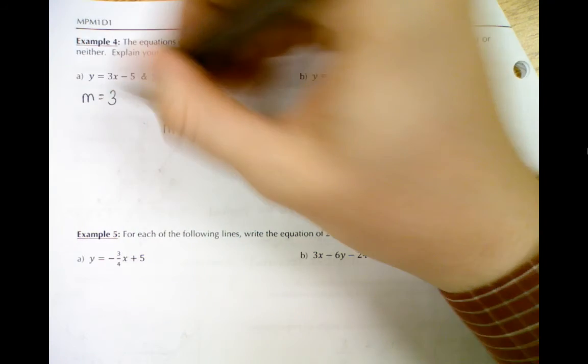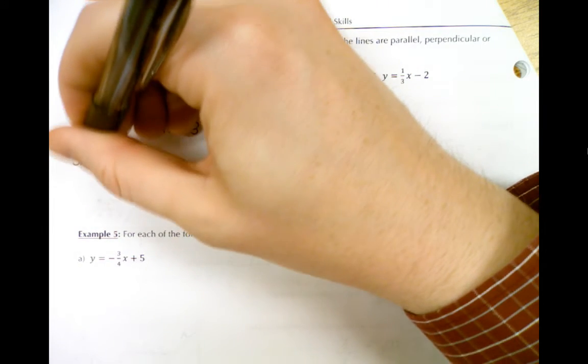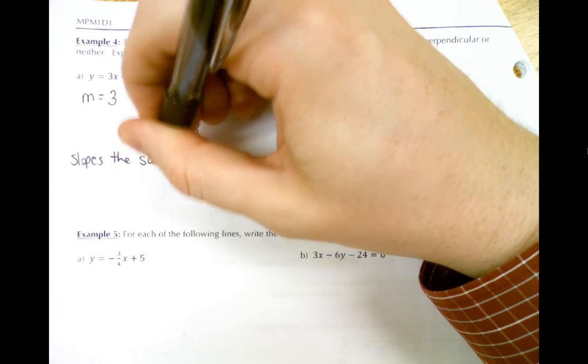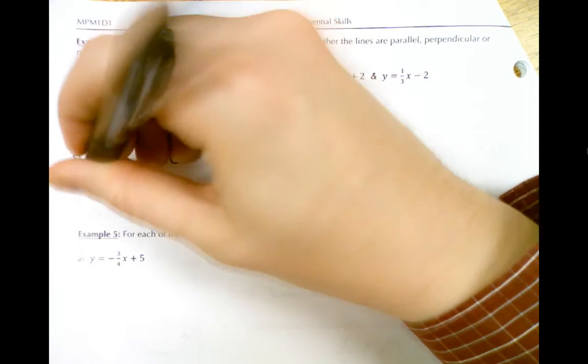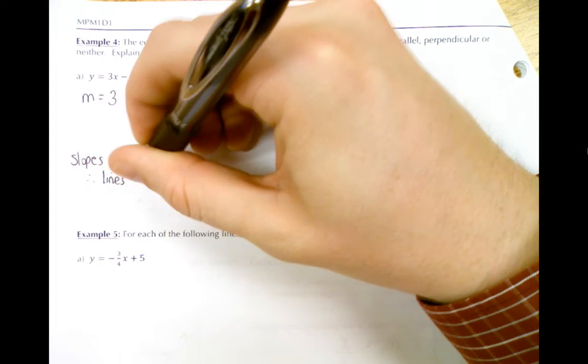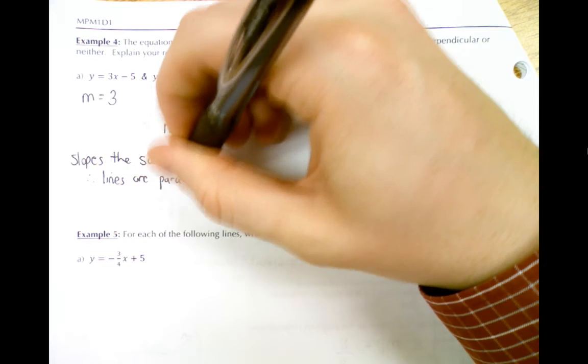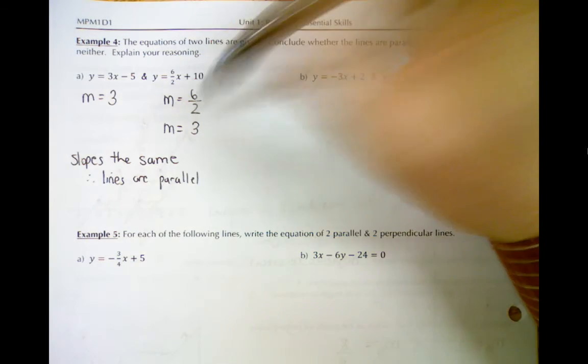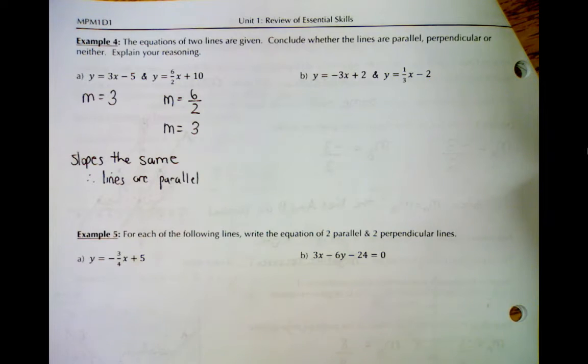The slopes are the same. When the slopes are the same, the lines are parallel. Sometimes the slopes might look different, but if we simplify it to 3, we end up getting the same number. So these slopes are the same.